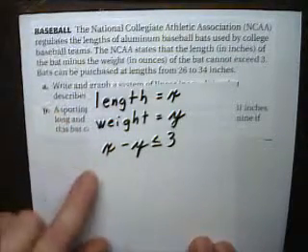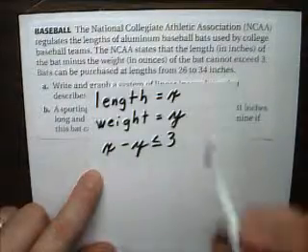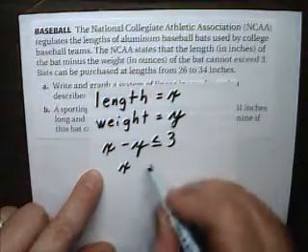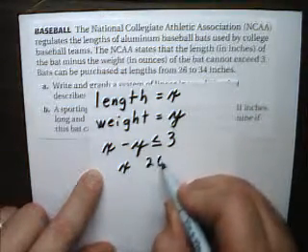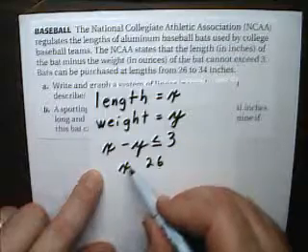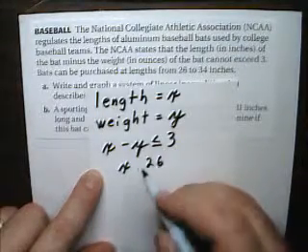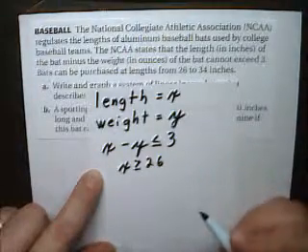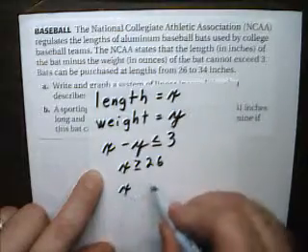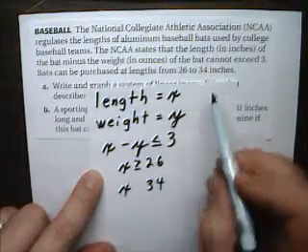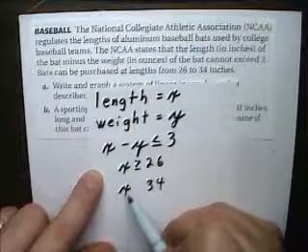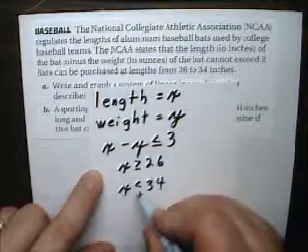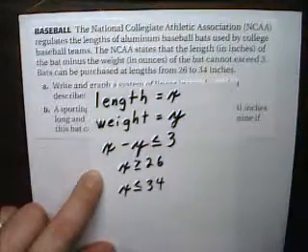Okay, it says bats can be purchased at lengths from 26 to 34. So the length is x, 26 to 34. That means 26 is the shortest bat, so the length can be greater than or equal to 26. And with 34, 34 is the biggest bat, so x cannot be bigger than 34, so x has got to be less, and it can be 34. That's the biggest bat.